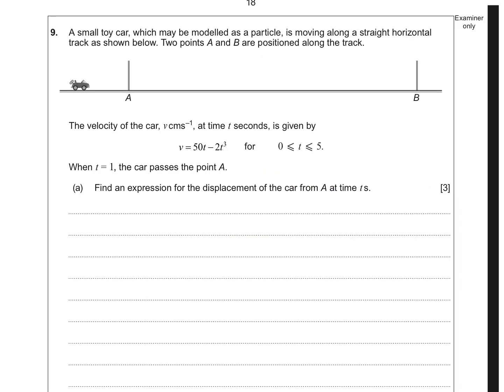Okay, we've got a mathematical toy car going on here. It's important for us to realise what it is we're given. We're given the velocity here as a function of time, and it's only valid between 0 and 5, so as soon as it goes outside of that, our model breaks down. When t is 1, the car passes point A.